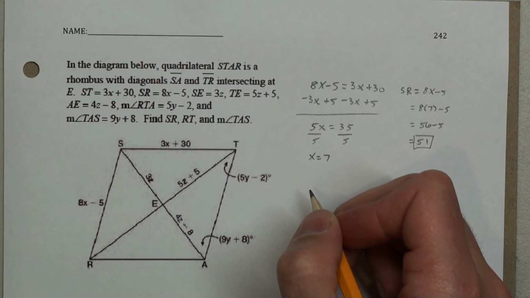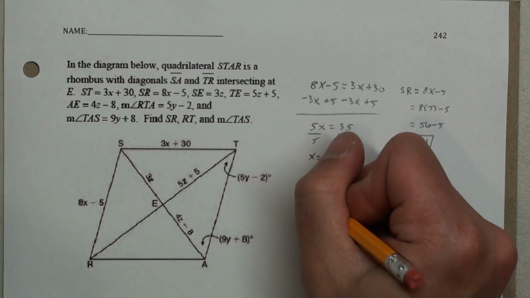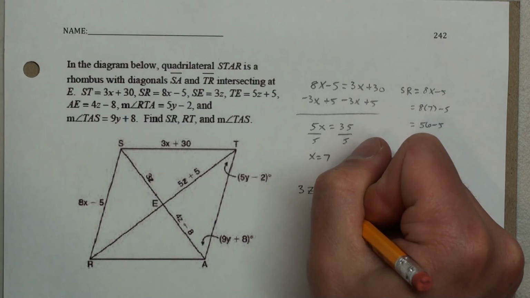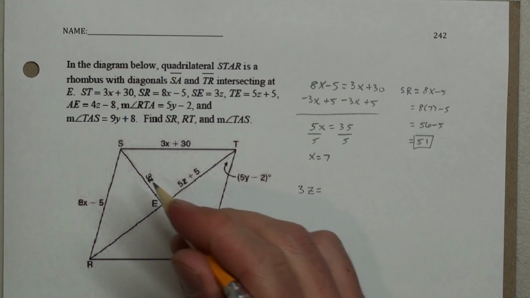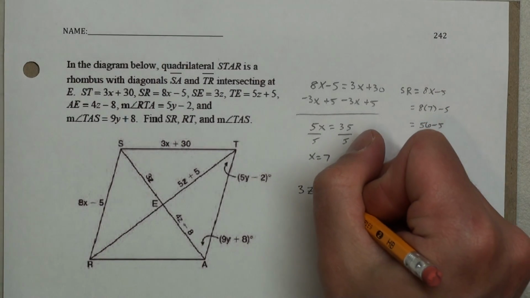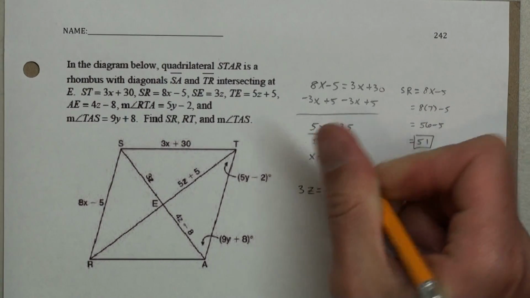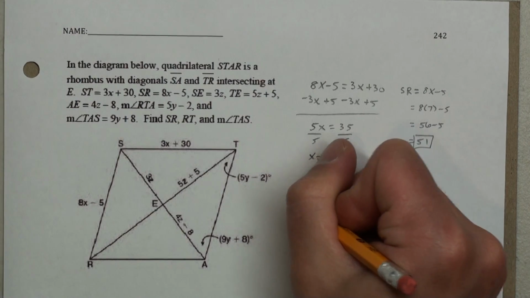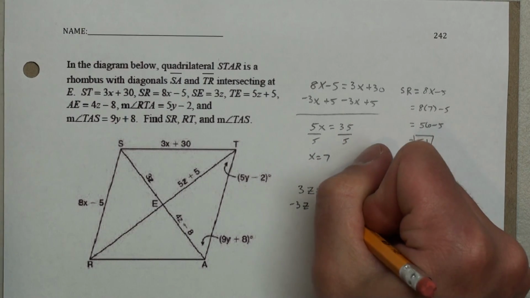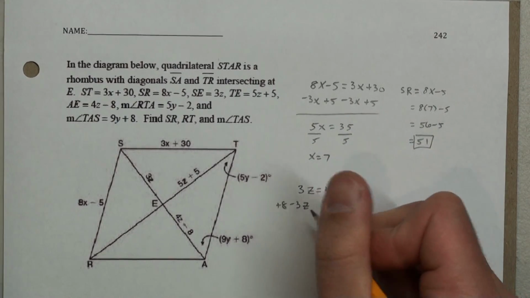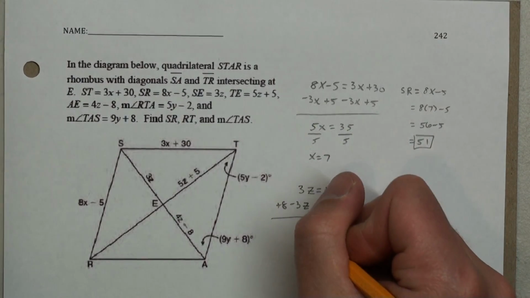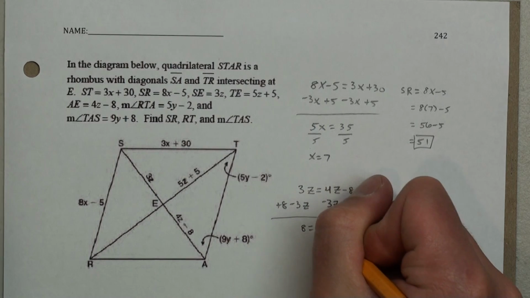Now let's do z. 3z equals, the diagonals bisect each other, so I know 3z equals 4z minus 8. So let's subtract 3z from both sides, and also add 8 to both sides. So I would get 8 equals z.